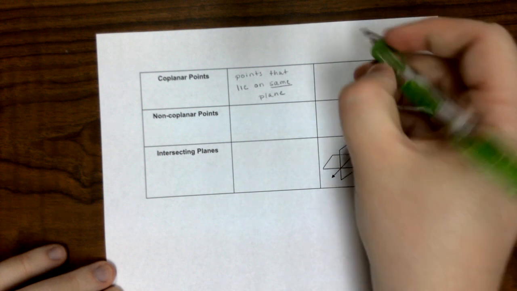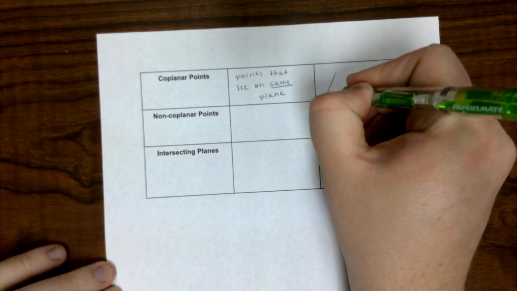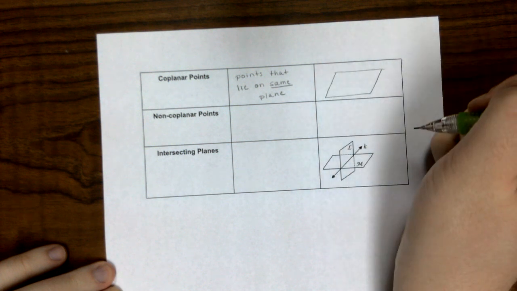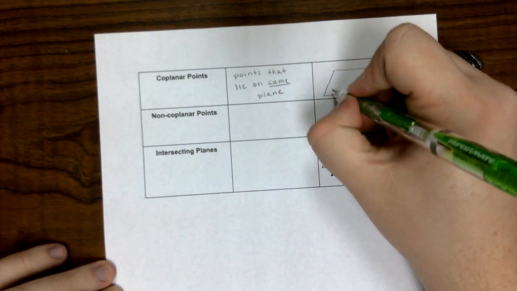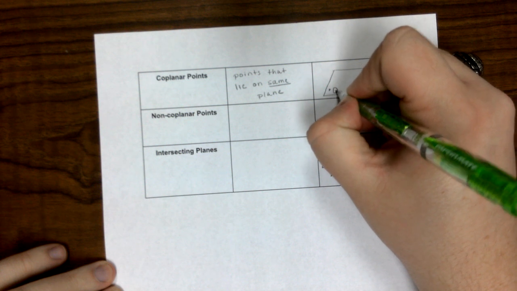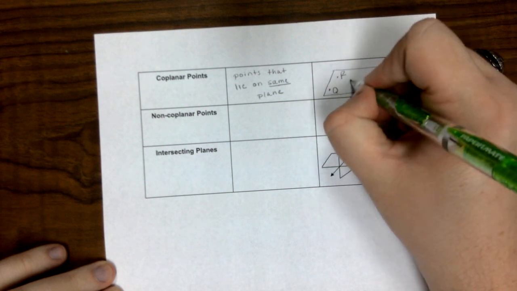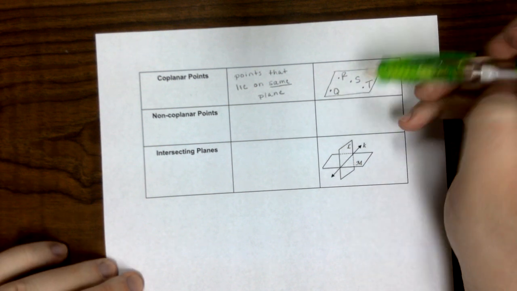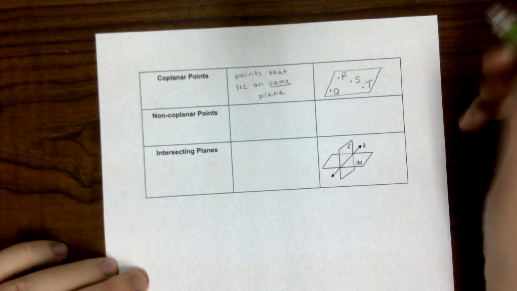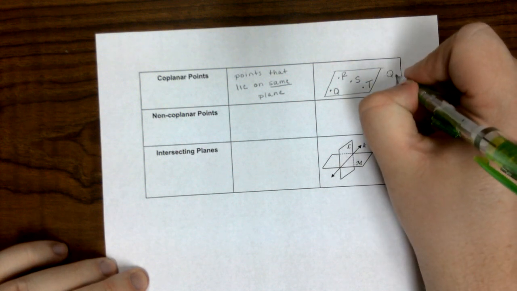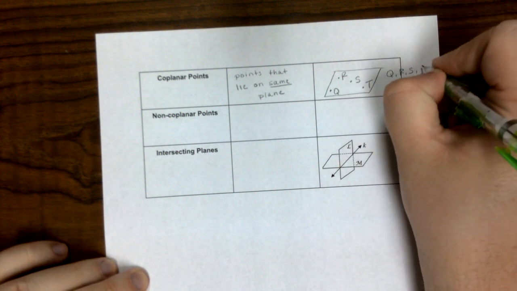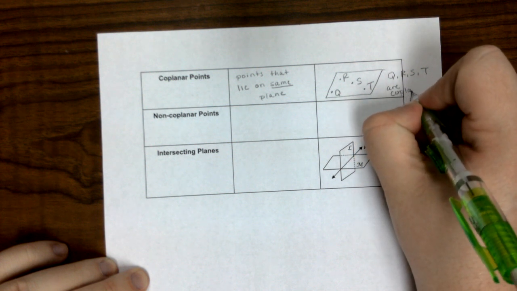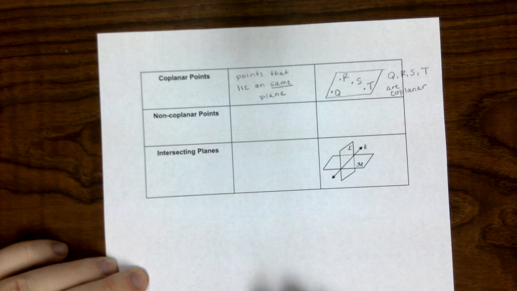Okay, so if I draw me a plane, just put me some points in here. Q, R, S, I can put another one in here. So we could say Q, R, S, T are coplanar because they're all on the same plane.